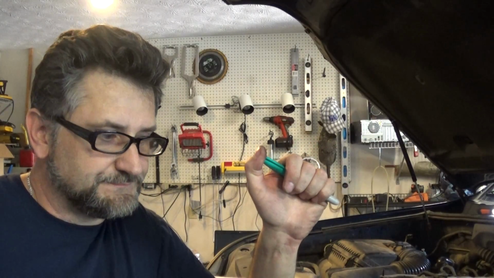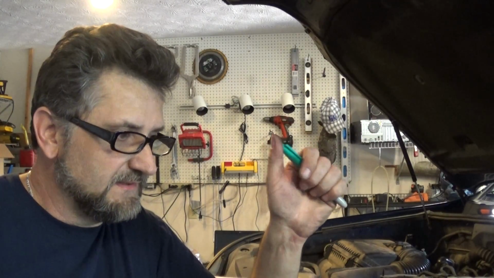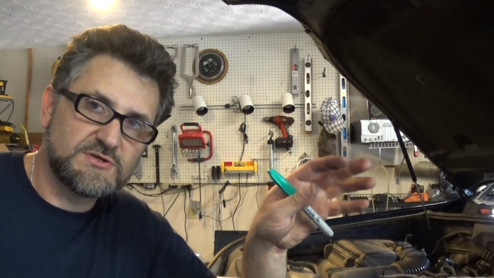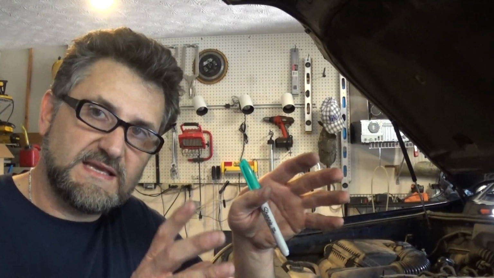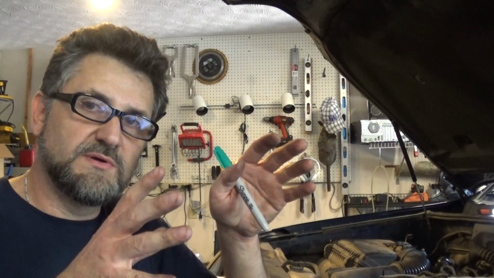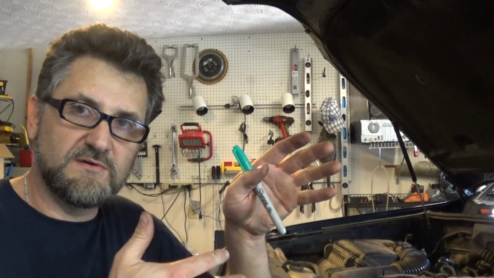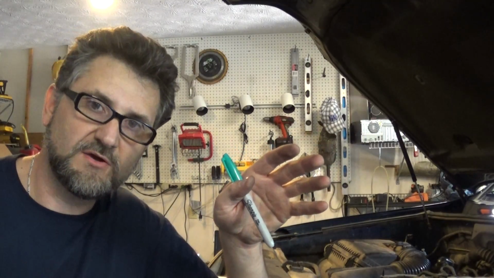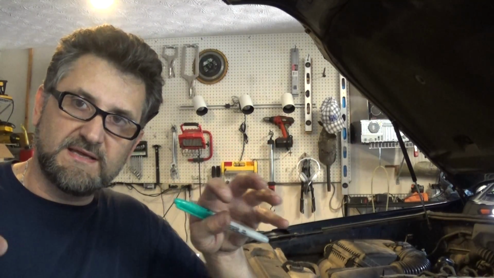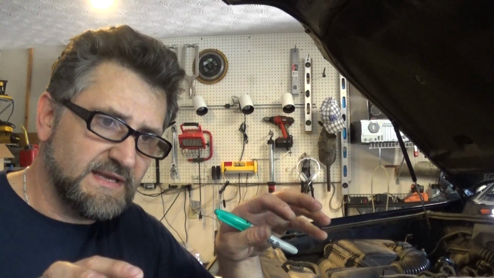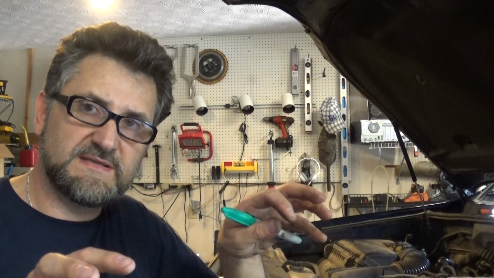What I wanted to show you guys today is what to look for on the scan tool and what to test, especially in my case, where I had a code for my air valve number 2 being stuck.